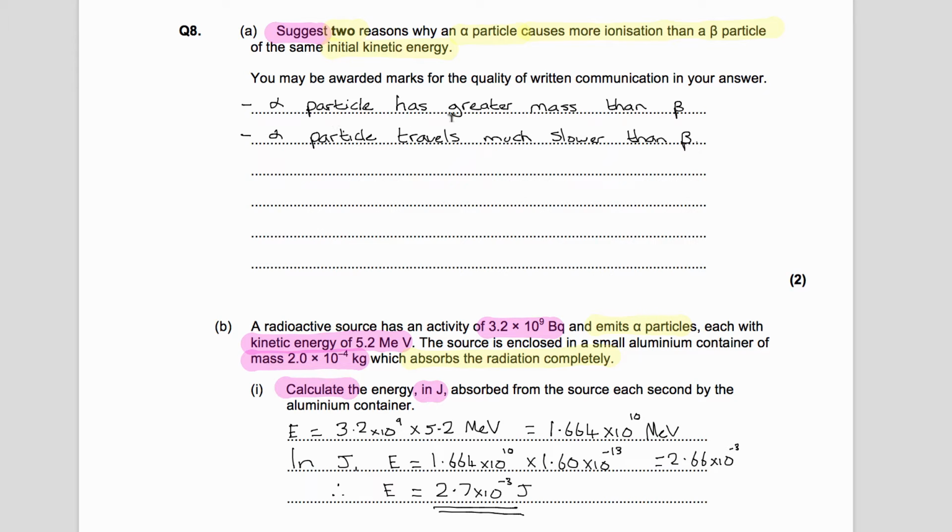Simply, alpha particles have a greater mass than beta, so when they collide with electrons in an atom, they're much more likely to ionize the atom. And an alpha particle travels much slower than beta, and so an alpha particle is much more likely to interact with an electron inside the atom, as it passes, than a beta particle is. So you get 1 mark for the first part and 1 mark for the second part of the answer.